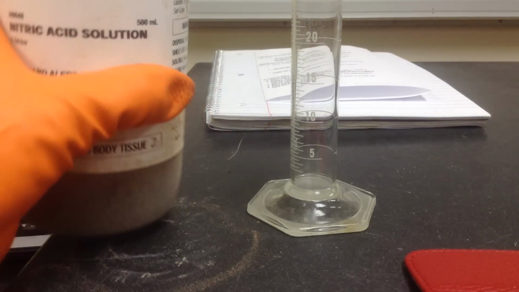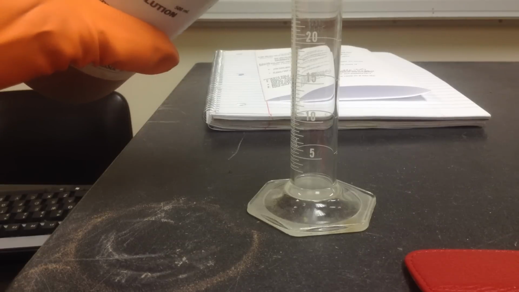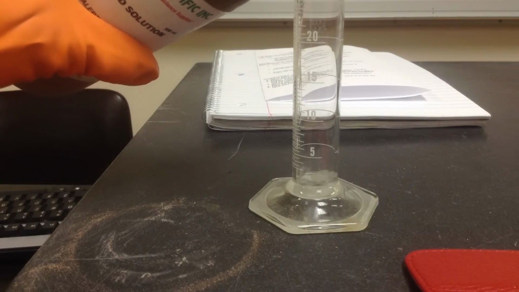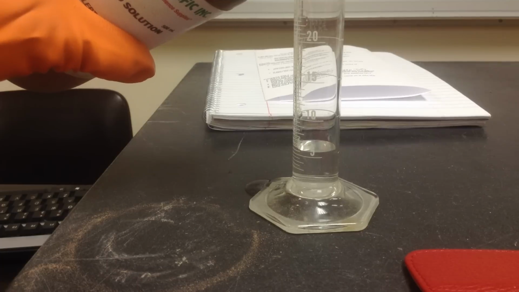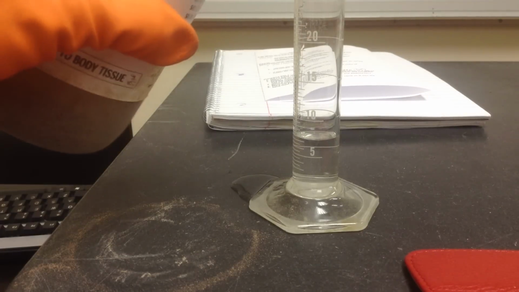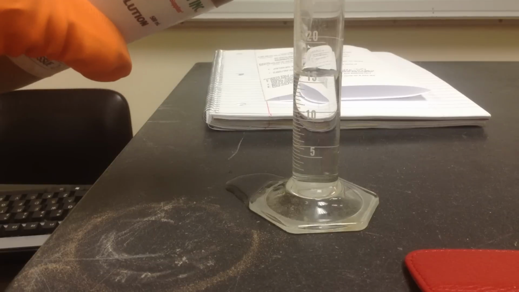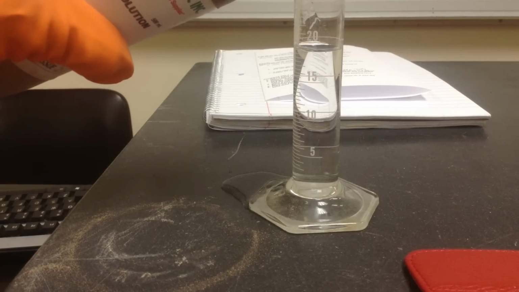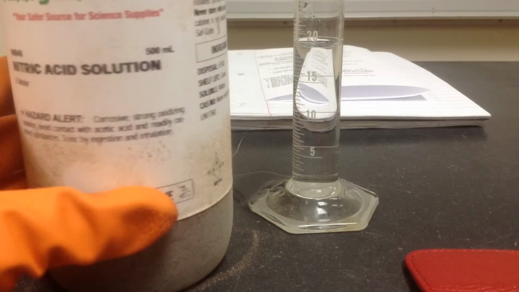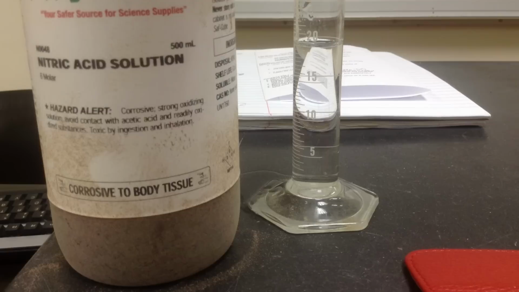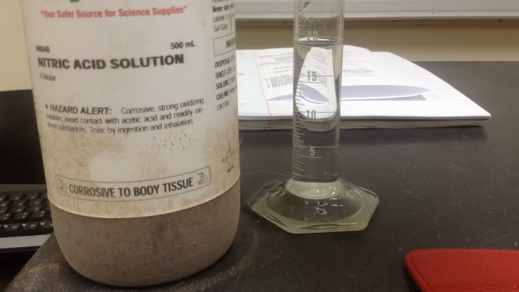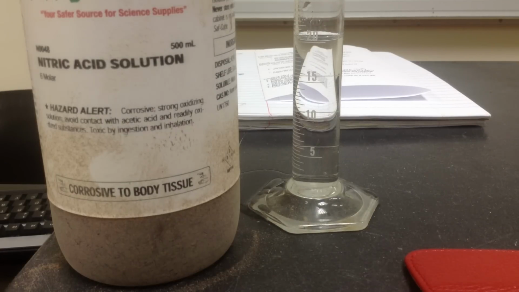And I need the bottom of the meniscus to be at the 20 mark. And that is at the 20 milliliter mark.